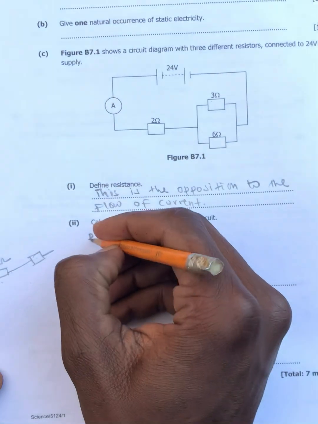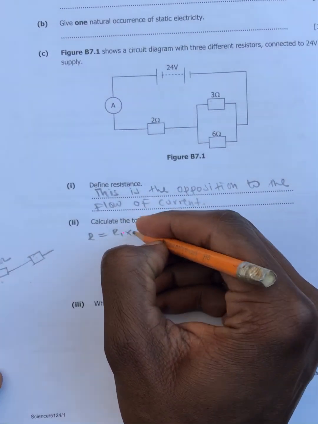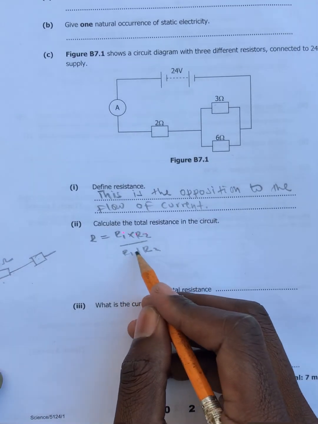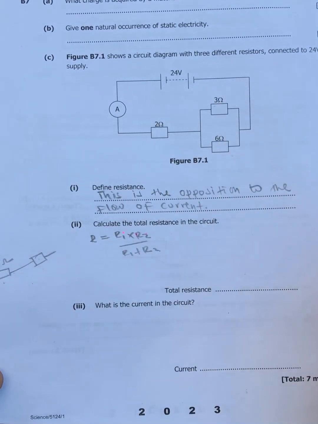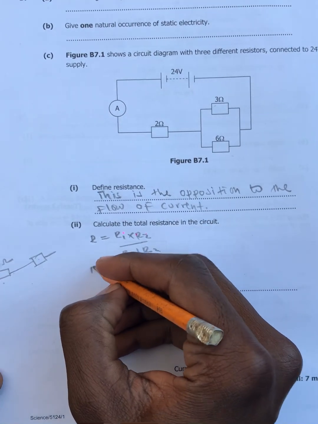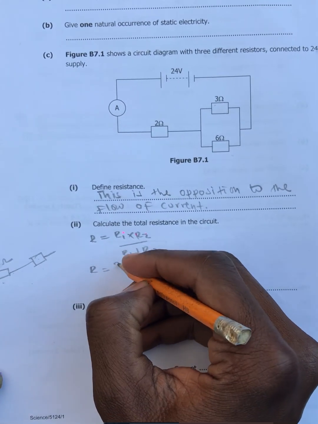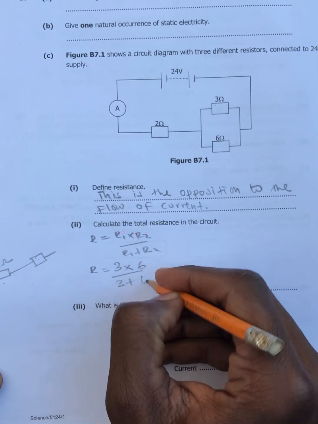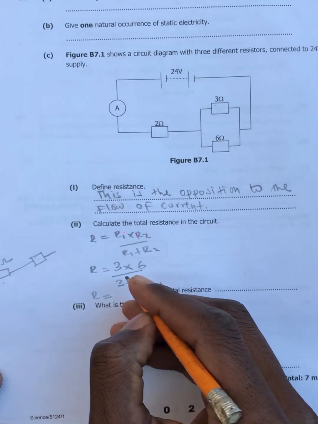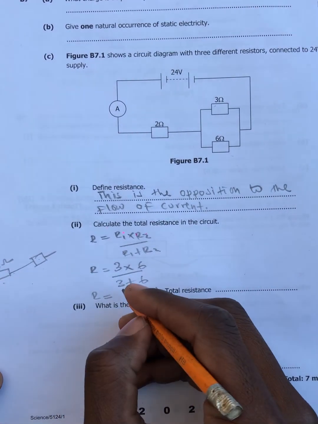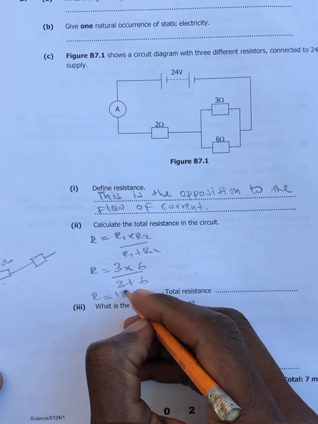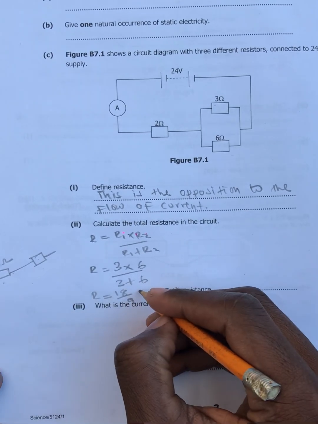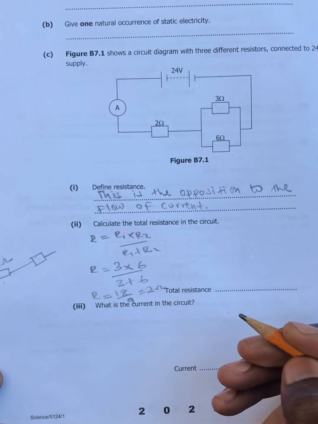So we say resistance equals R1 multiplied by R2 over R1 plus R2. This is how we find the total resistance when you have two resistors connected in parallel. So the resistance of the two will be equal to 3 times 6 over 3 plus 6. 3 times 6, you get 18 over 9. 18 divided by 9, you have 2 ohms.